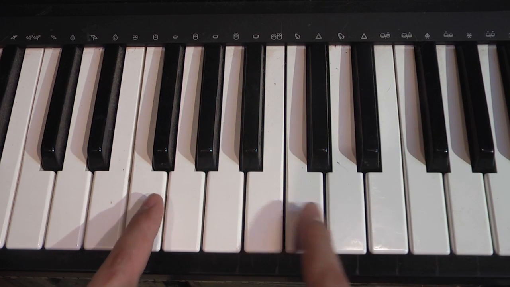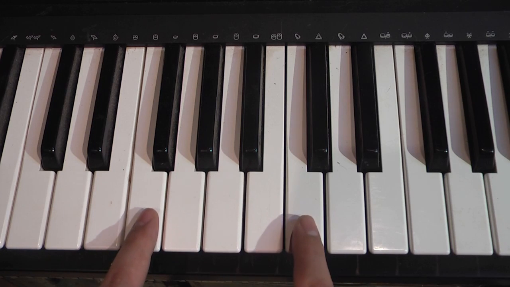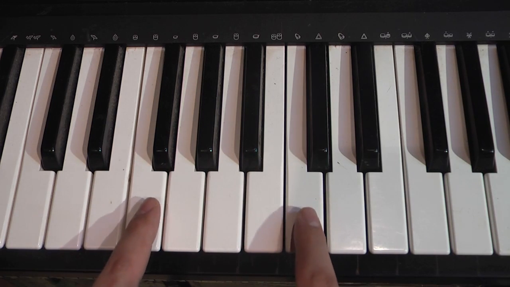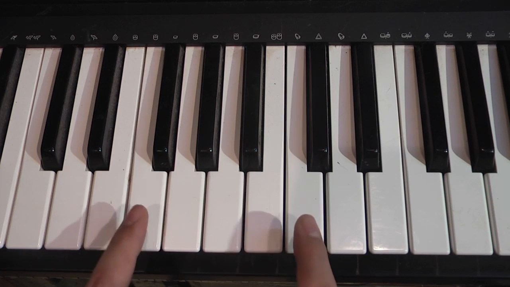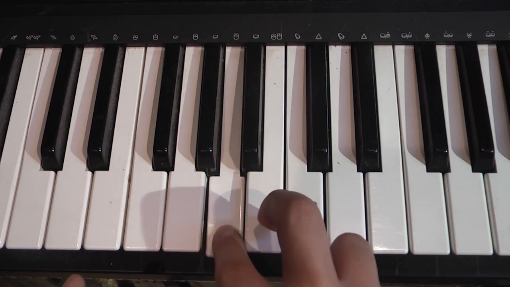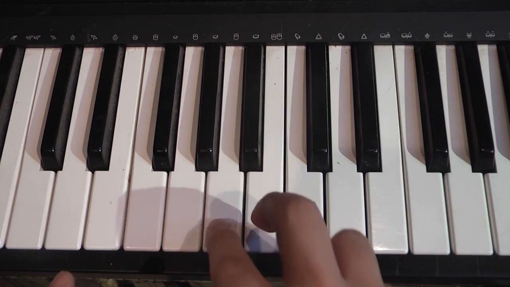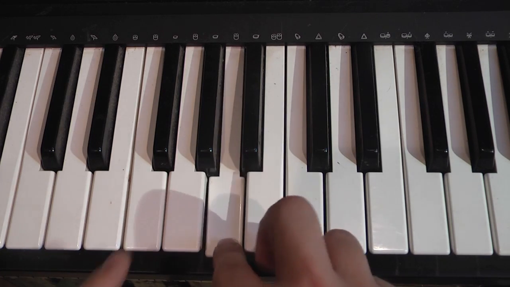I used this one and a few keys here, and these two sound similar, so that's the major sound there.